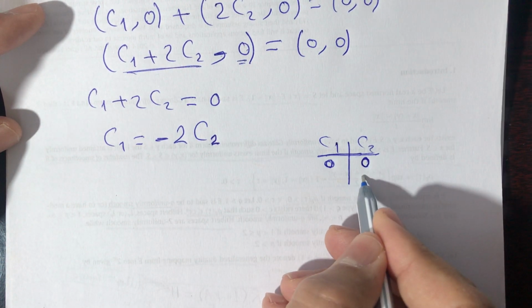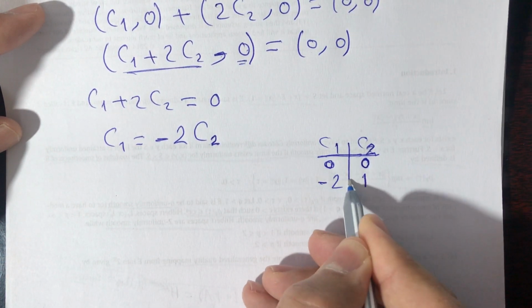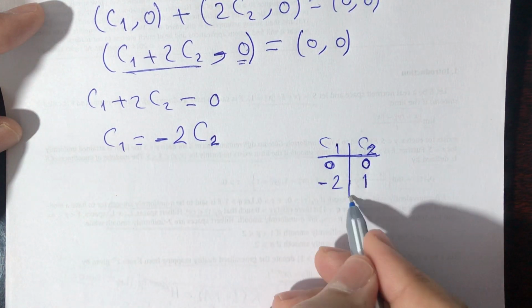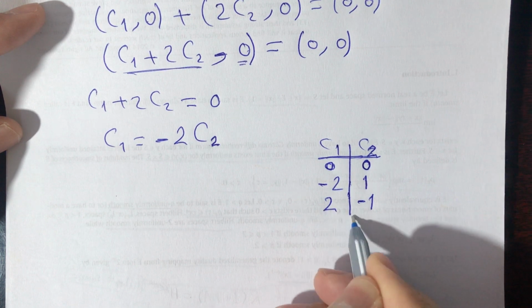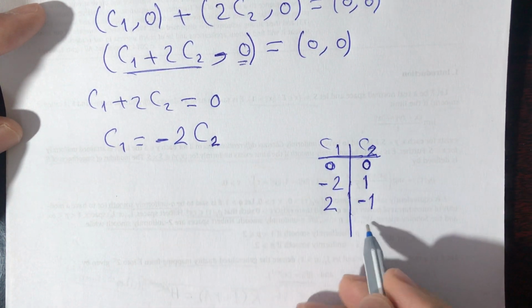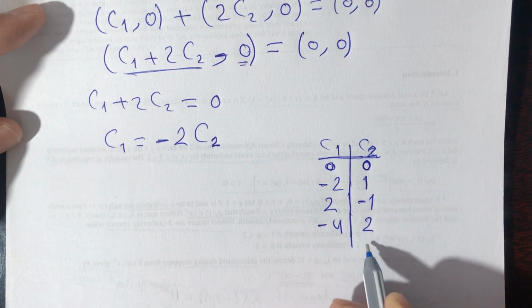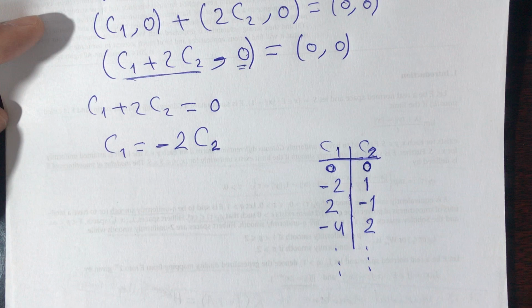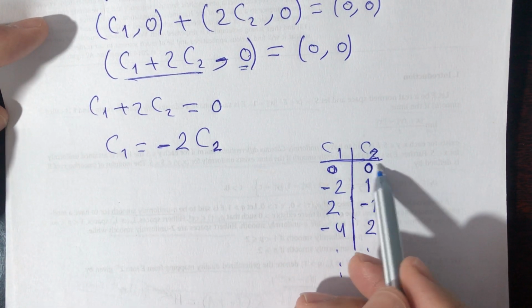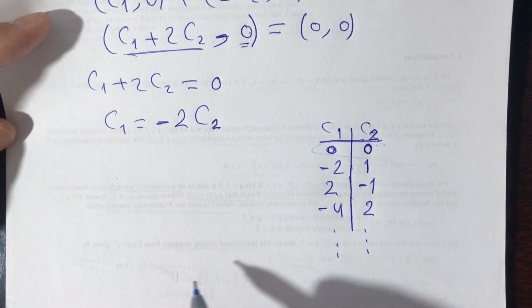If I take C2 1, C1 equals minus 2. If I take C2 minus 1, this will be 2. If I take C2 2, this will be minus 4, and so on. That means there is no unique solution. There are infinitely many solutions.